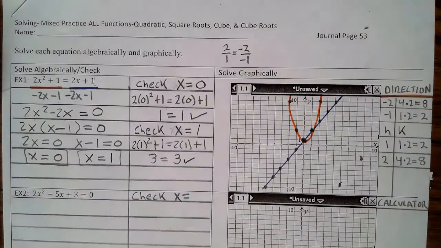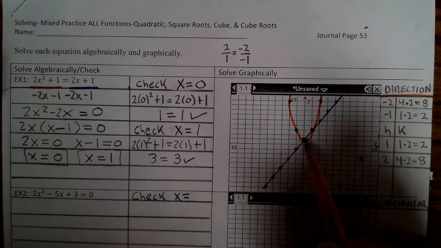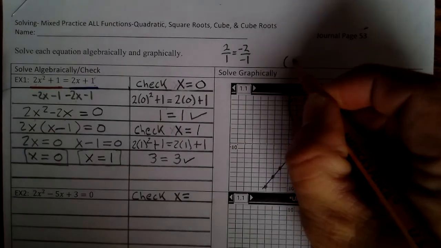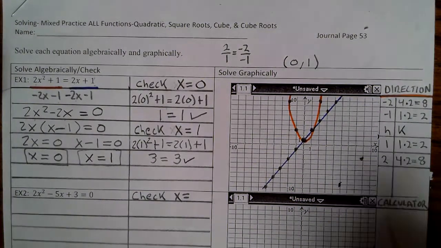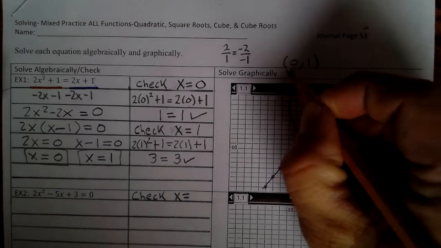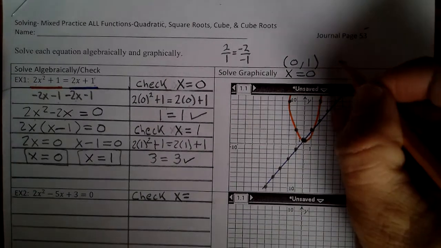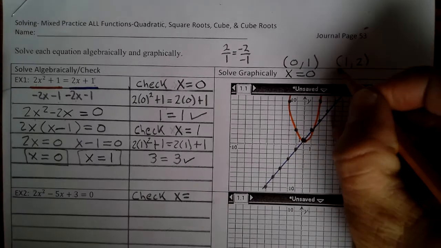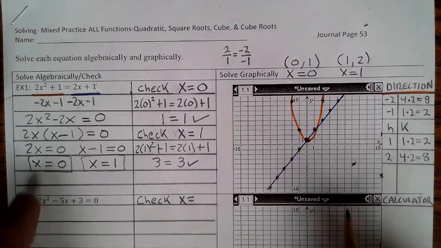Now we can see here that it intersects at 0, 1. When you're talking about solutions, it's the x value of the point of intersection, so x equals 0. And then here it intersects at 1, 2. Again, the solution is the x value, so x equals 1, which you can see is the same as the solution algebraically.